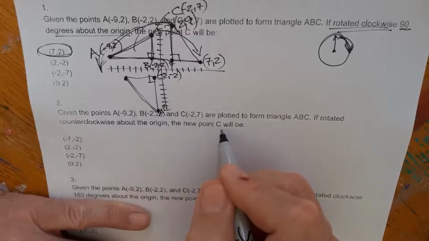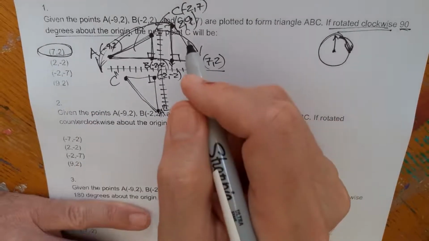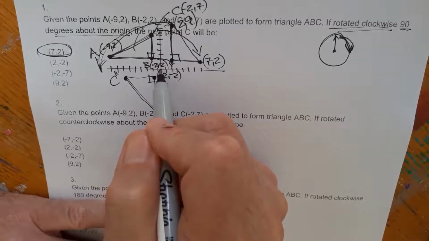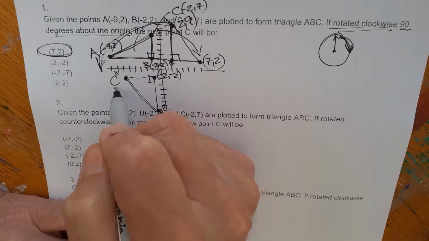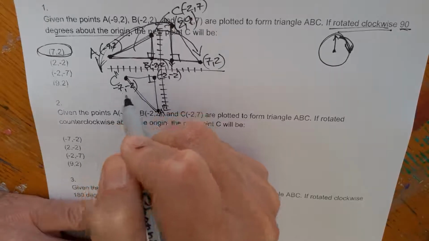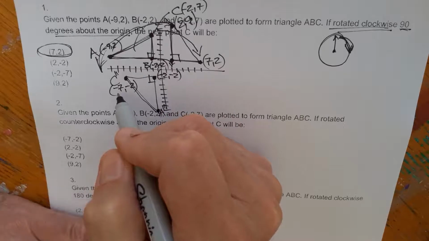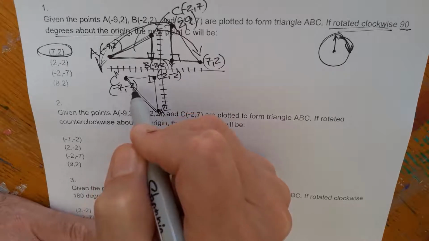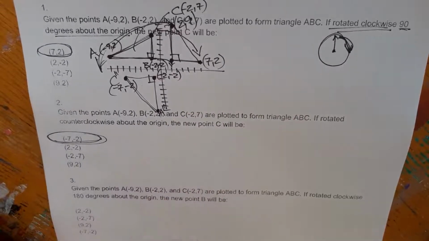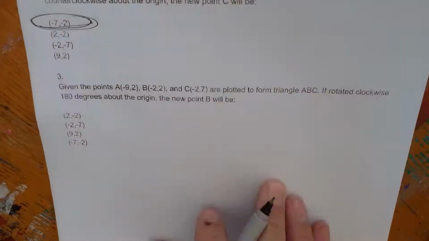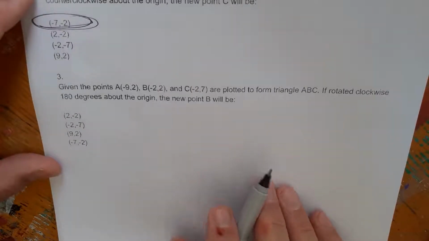If rotated counterclockwise, C would be. So this is going to be C here. Let's call it double prime. And this one's going to be -1, 2, 3, 4, 5, 6, 7. So -7, comma, -2. Again, reversing and reversing one of the signs. So -7, -2, and there we go, right there. -7, -2. And the rotation takes a little bit longer than translation and reflection.